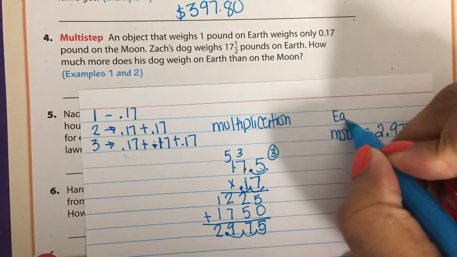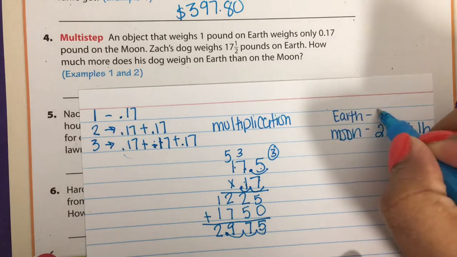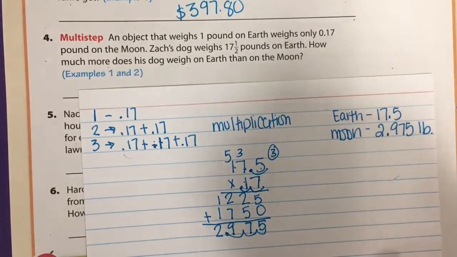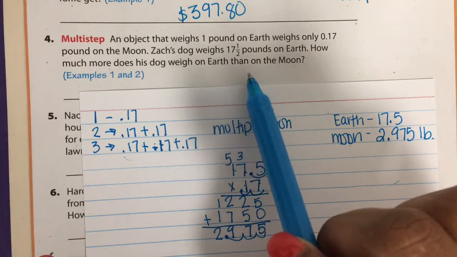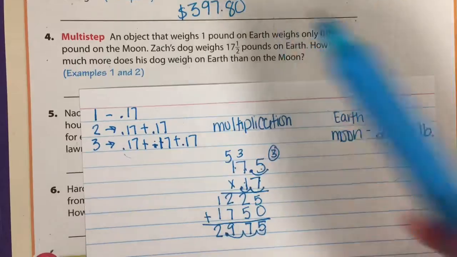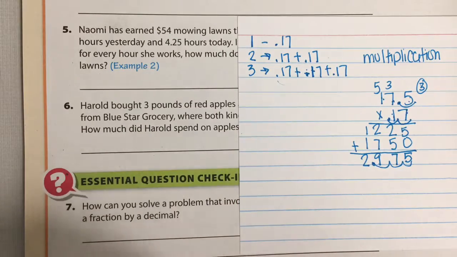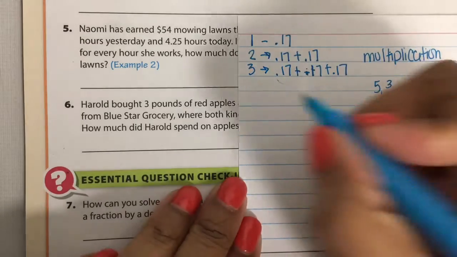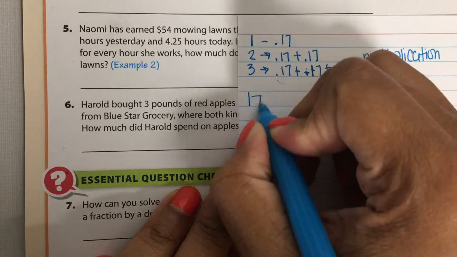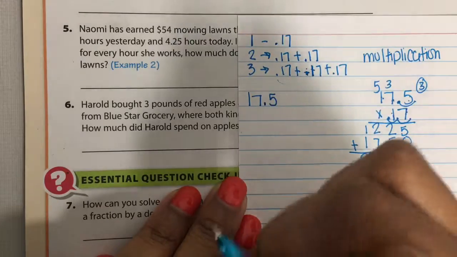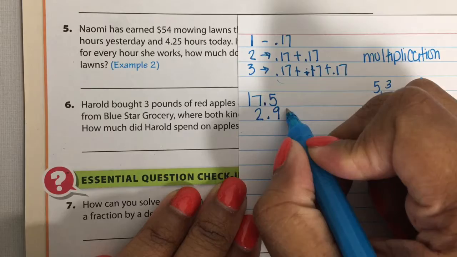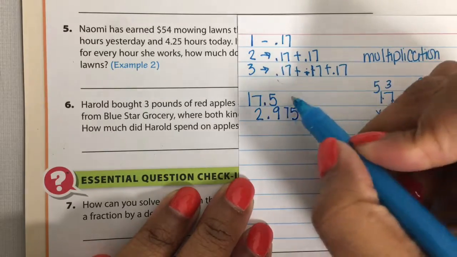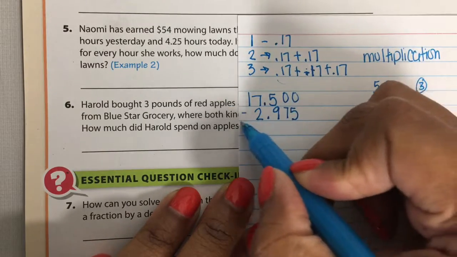On Earth, we already know that he's 17.5. So then the question says, how much more does he weigh on Earth than on the moon? All right, so we're going to subtract the moon weight from the Earth weight. So the Earth weight we know is 17 5/10, and the moon weight is 2,975,000. I'm going to add my zeros in as placeholders so I can subtract.